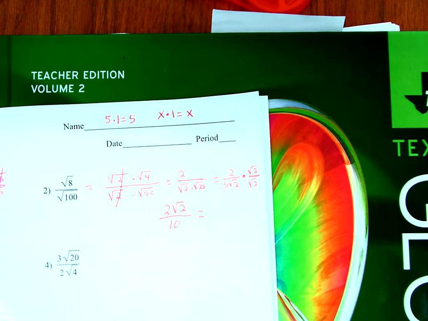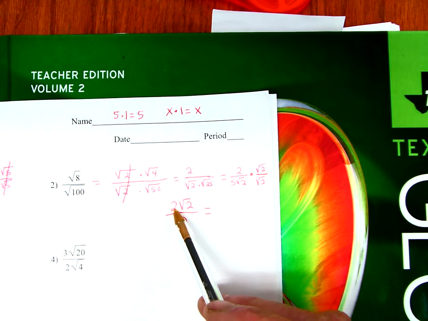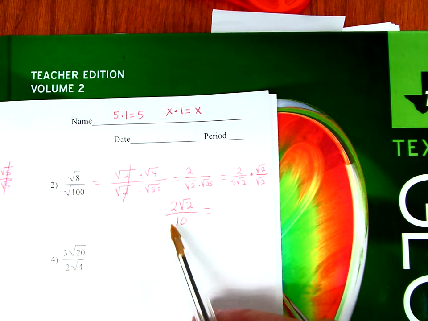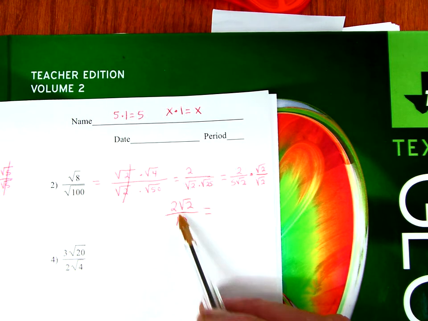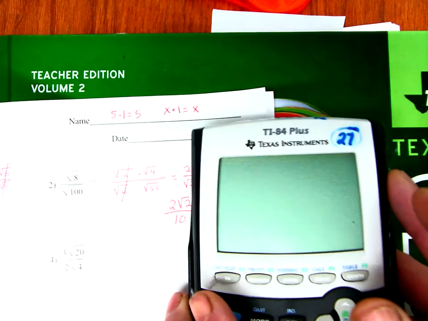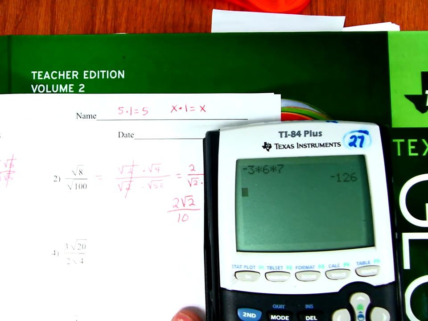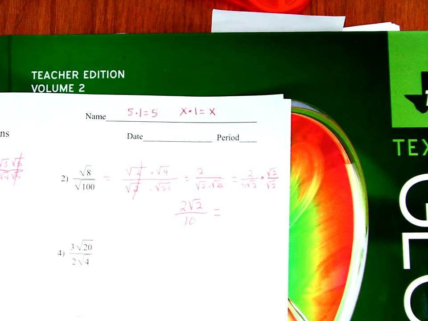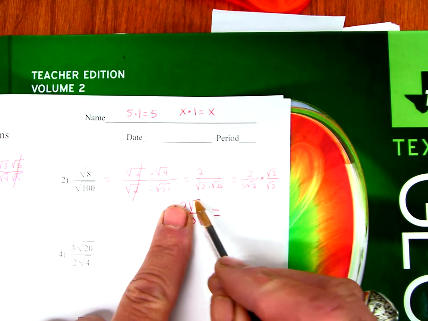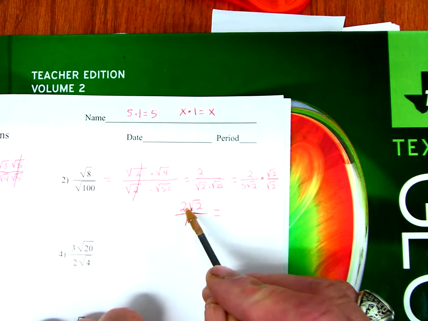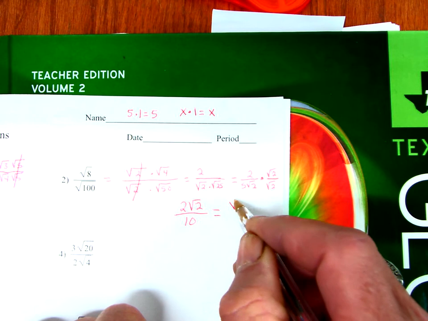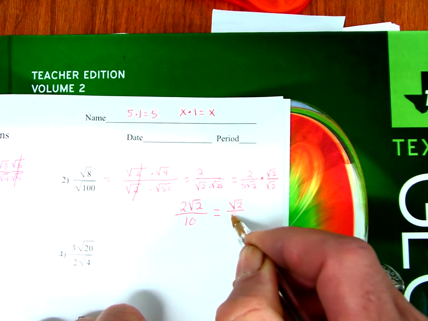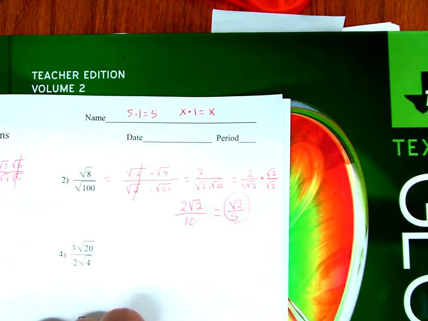One more step, because we're multiplying by 2 on top outside of the radical, and we're dividing by 10 on the bottom. Both of those are factors of 2. You can use your calculator for this. Leave the square root out and do 2 divided by 10. Math, enter, 1 over 5. Because we still have other things on the top of the fraction, we don't have to write the 1. So we just simply write square root 2 over 5, and we're done.